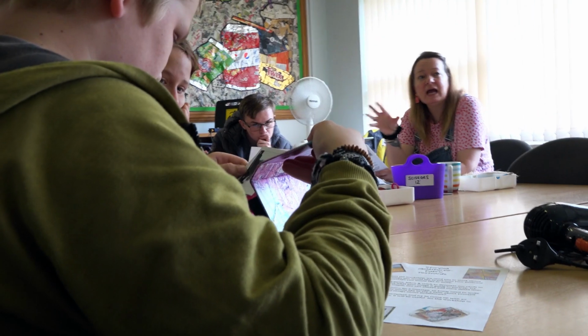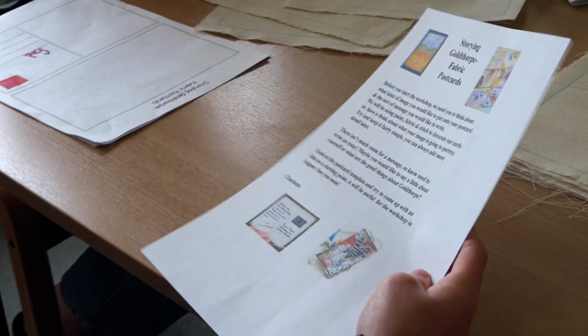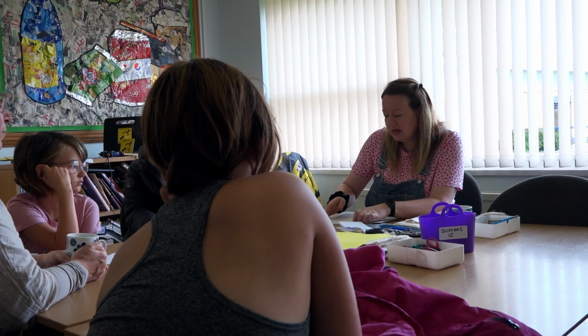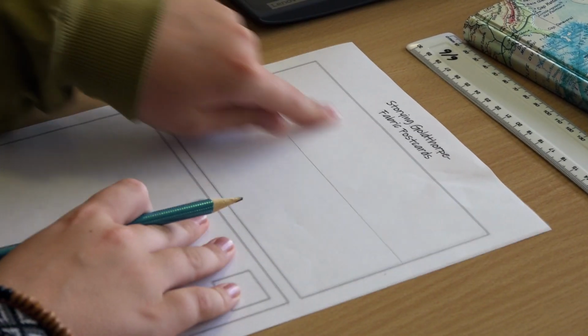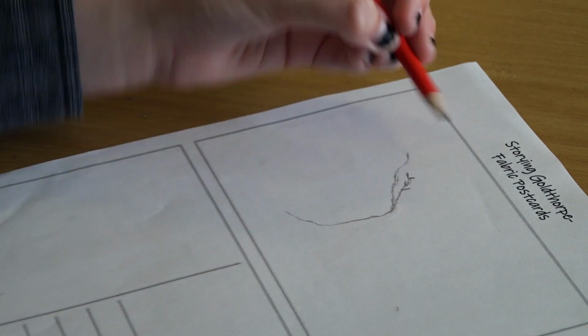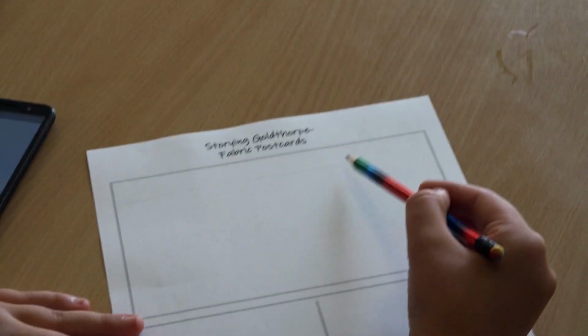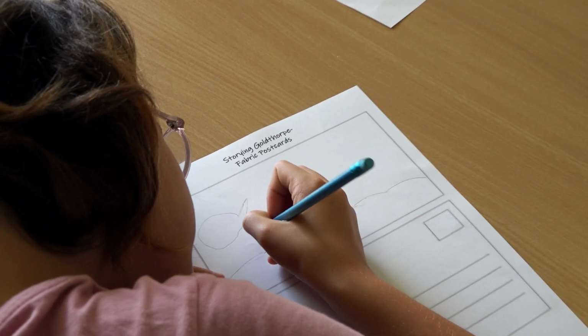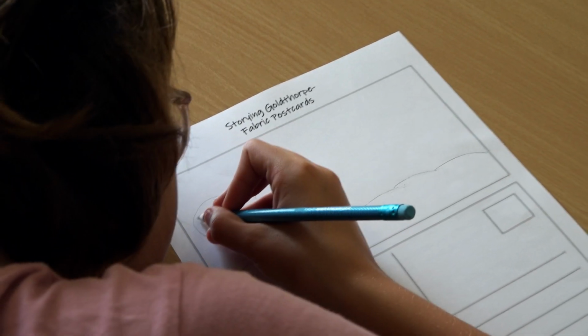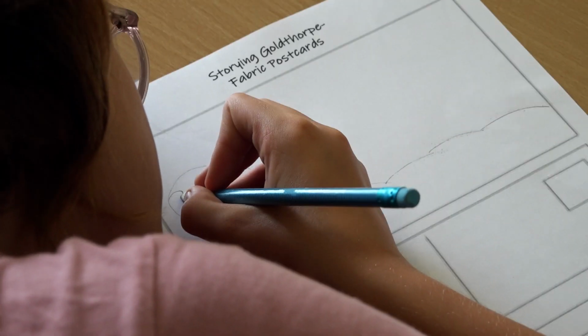I'm sure you know much better than me what is around Goldthorpe, where you hang out, nice places to go. We are doing them on fabric and I've made them a bit bigger so that they're nice and bold, because postcards are usually quite small, aren't they? We put them in the post and send them off on our holidays. So you will have a front for your postcard and then also a back, which eventually, when we've done each of these bits separately, we will sew together on the sewing machine.